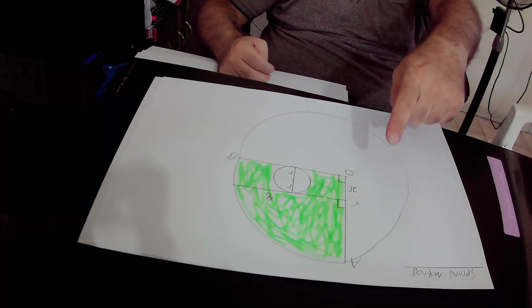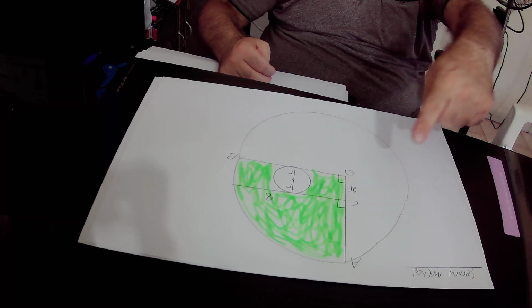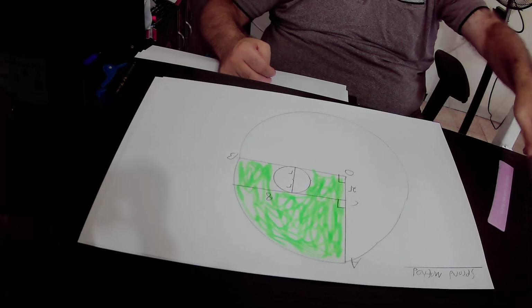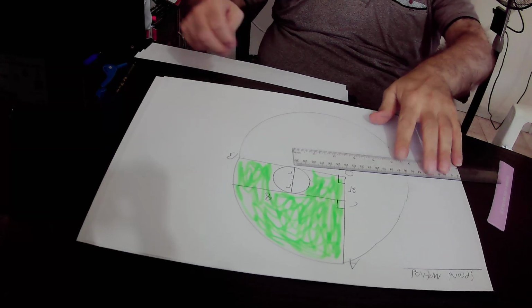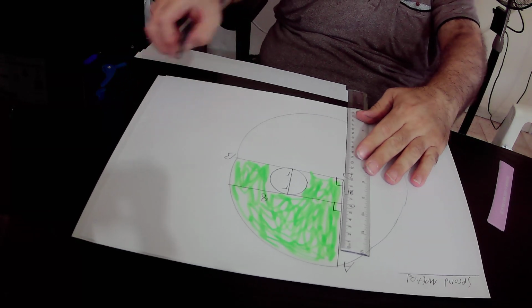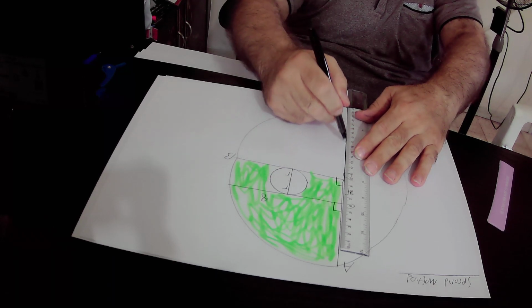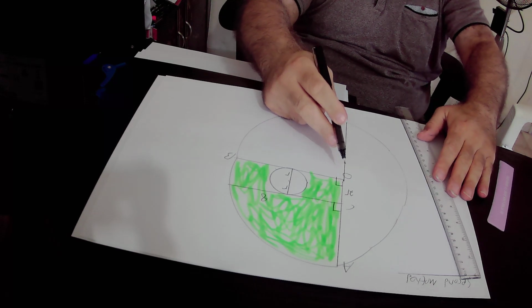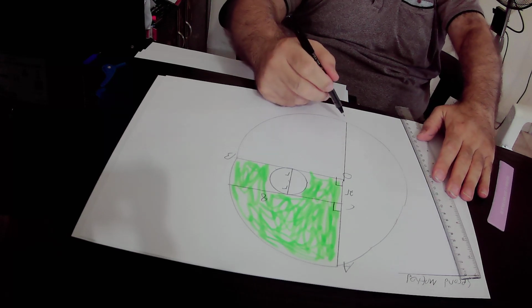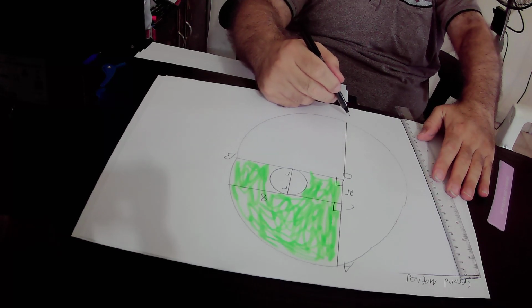We'll extend the radius AO by a straight line until it intersects with the circle, and we'll define the intersection point of the extended radius AO with the circle as point M.